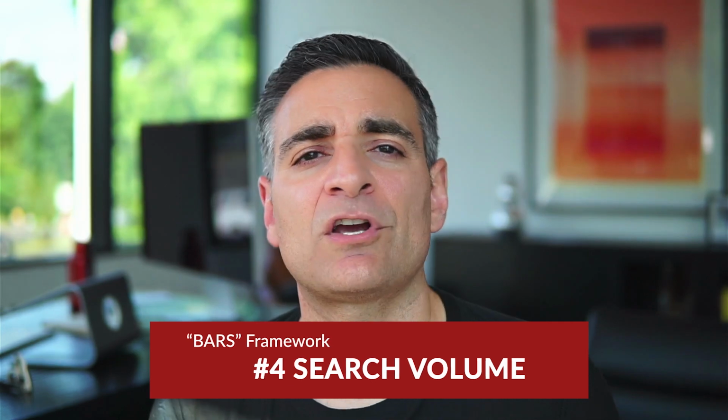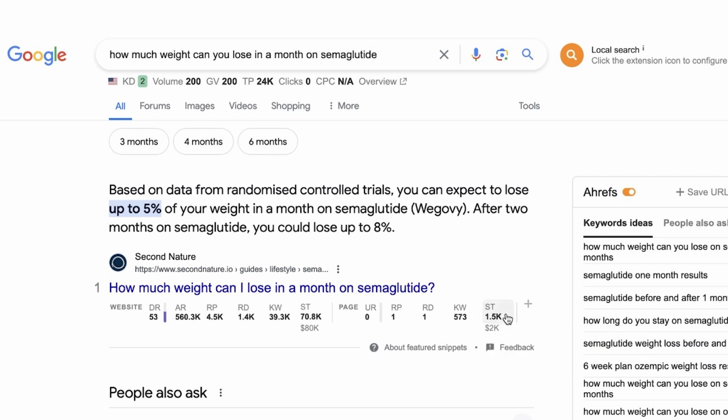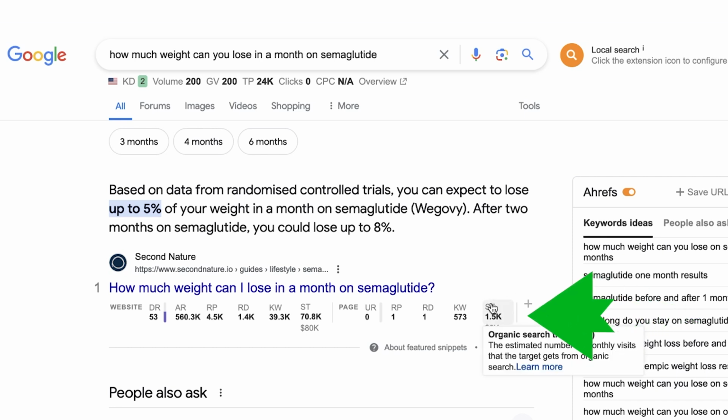And that is that there's enough search volume for it. So take your target keyword, go to the search results, and use an SEO tool like Ahrefs. With an overview tool like this, it can give us an idea of how much traffic the top article is getting. So in this case, Second Nature is getting about 1,500 visitors a month according to this tool. I think this is probably worth it.